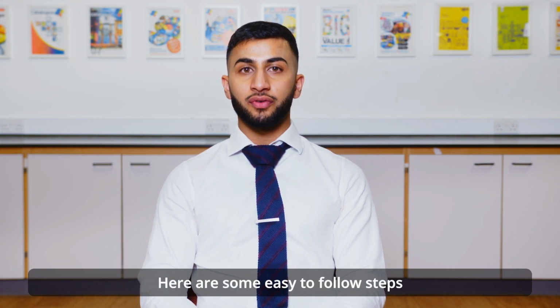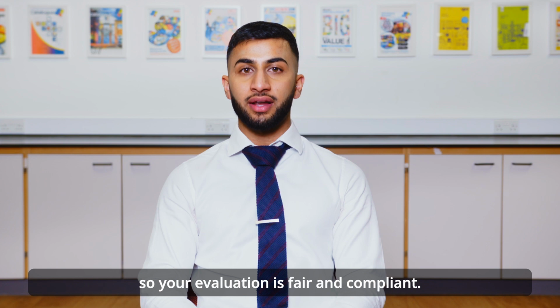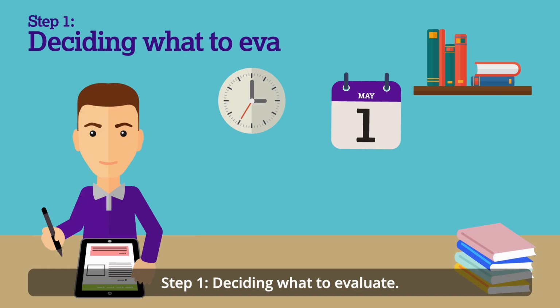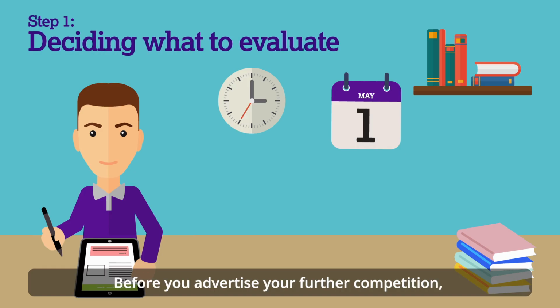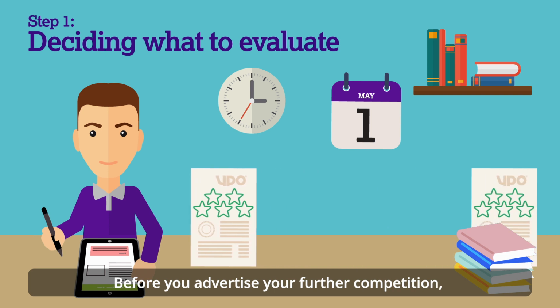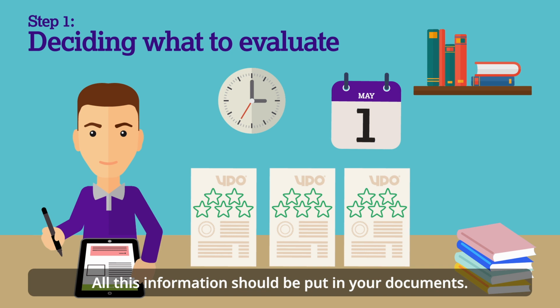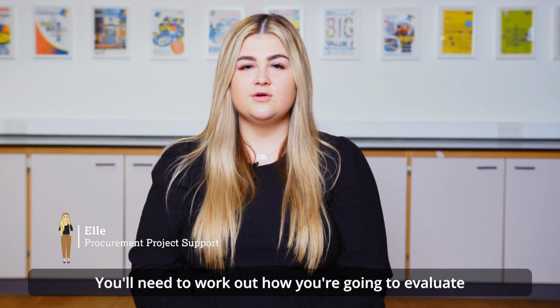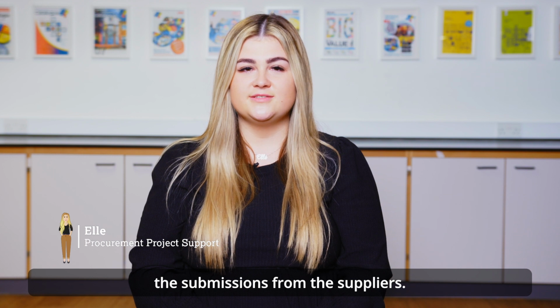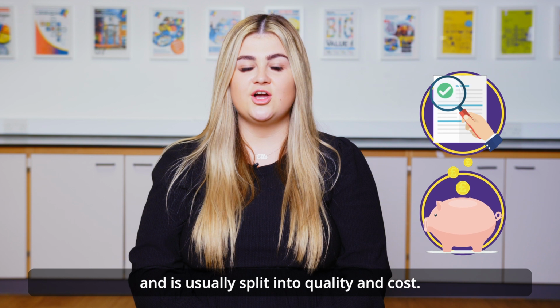Here are some easy to follow steps so your evaluation is fair and compliant. Step 1. Deciding what to evaluate. Before you advertise your further competition, you'll need to decide what to evaluate and how you're going to do it. All this information should be put in your documents. You'll need to work out how you're going to evaluate the submissions from the suppliers. This is called the award criteria and is usually split into quality and cost.